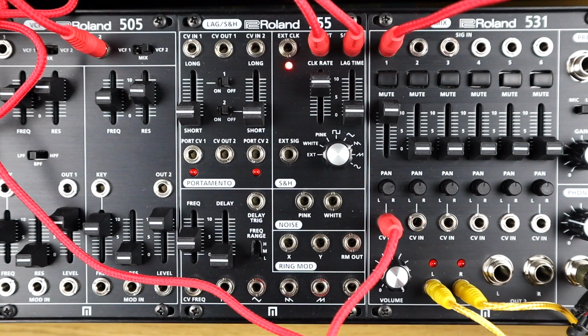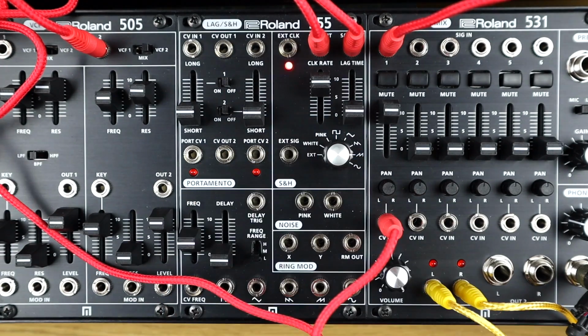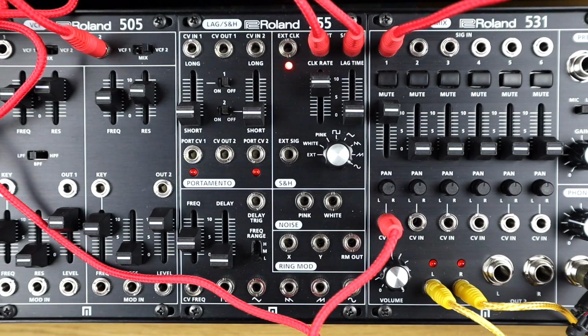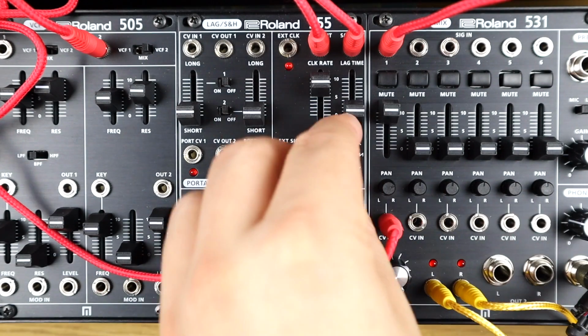Now the falling ramp wave or falling saw, and we can really hear the modulation here on the pulse width, the cutoff of the filter and the panning as this moves across from left to right. The ramp rises in voltage and drops again. And the sine, very much like the triangle.